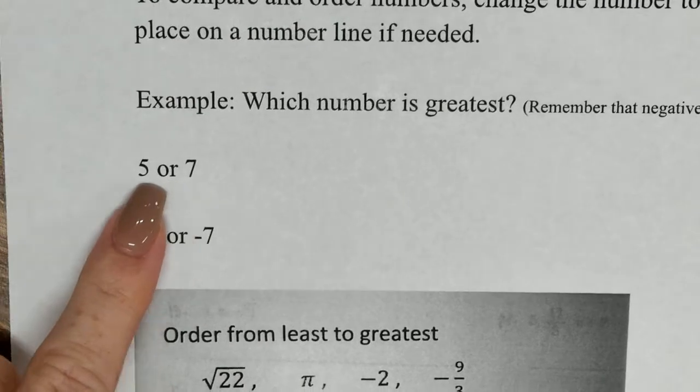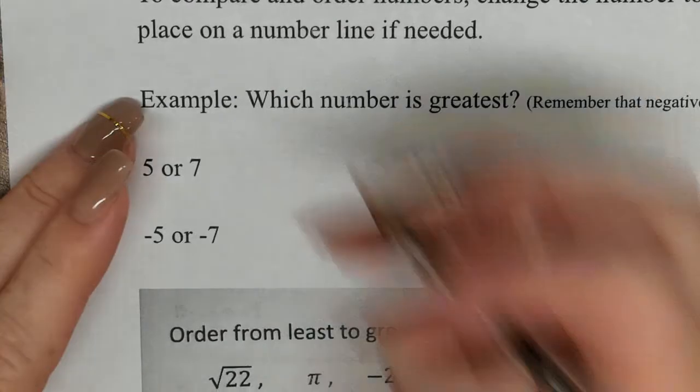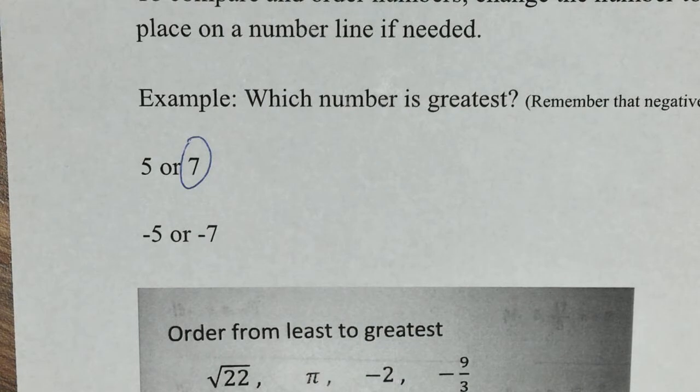Which number is the greatest, 5 or 7? 7, so circle it. Y'all know that. That's from like 1st grade. But when we involve negatives, y'all start to get confused.